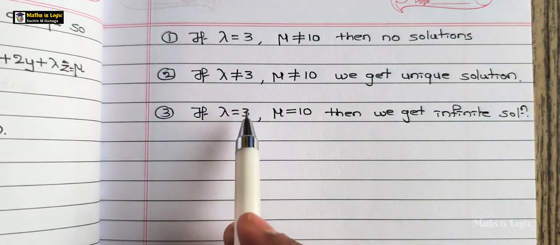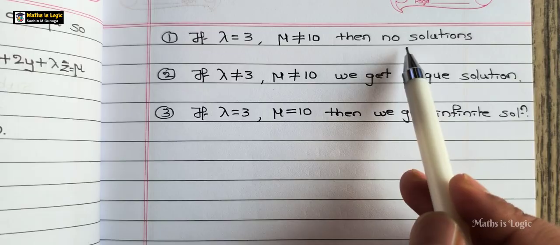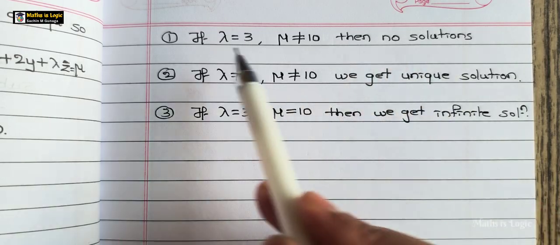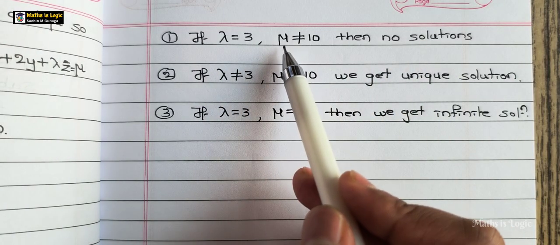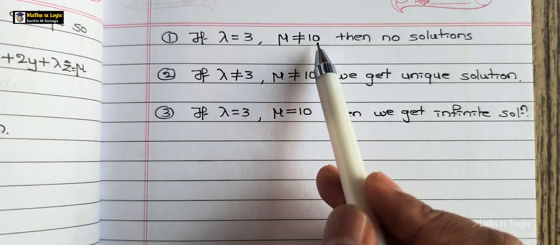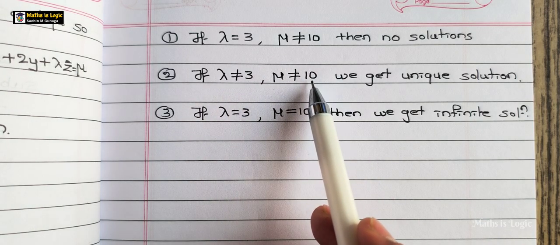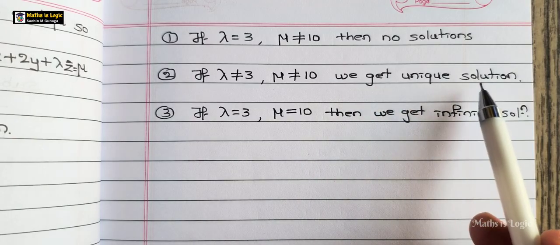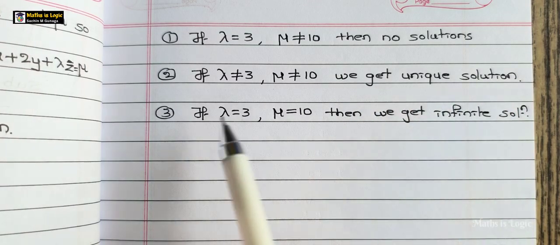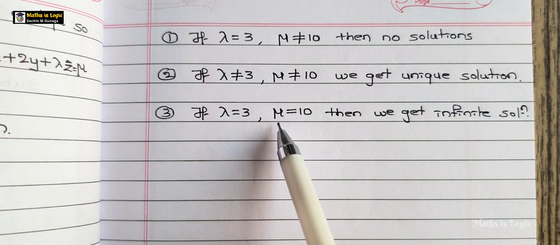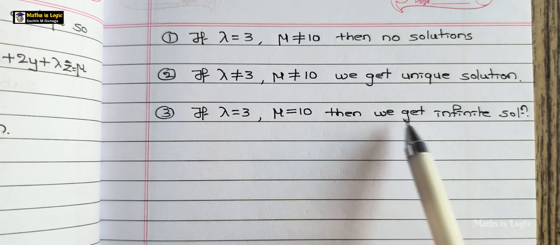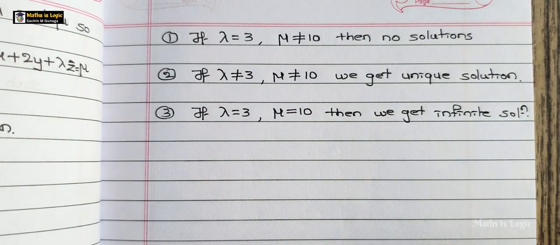Therefore, please remember, for which values of lambda do you get no solution? If lambda is equal to 3 and mu is not equal to 10. If lambda is not equal to 3 and mu is not equal to 10, then we get unique solution. If lambda is equal to 3 and mu is equal to 10, then we get infinite solutions.